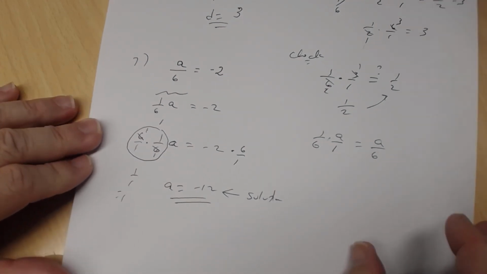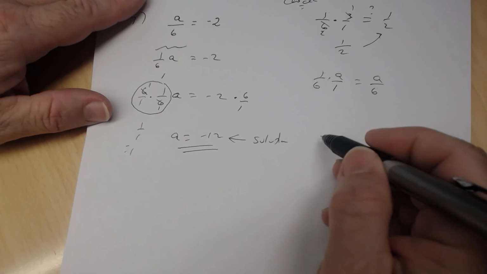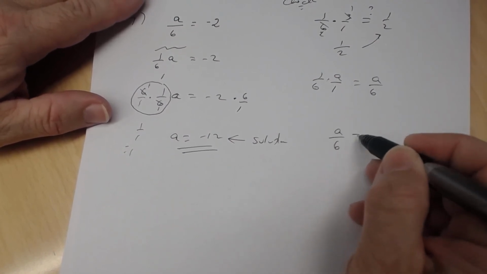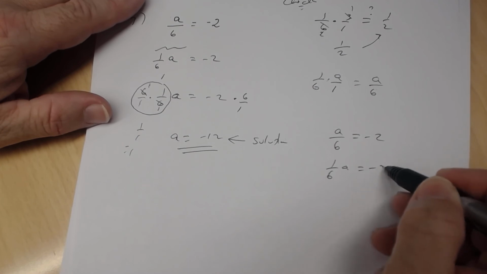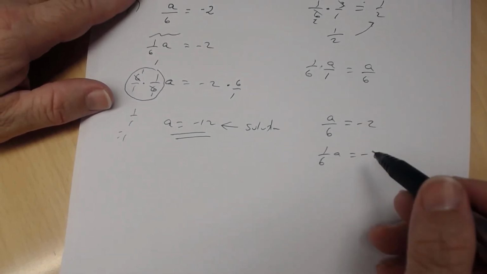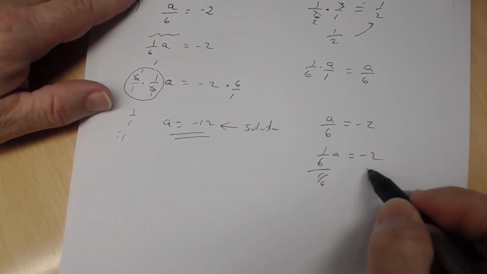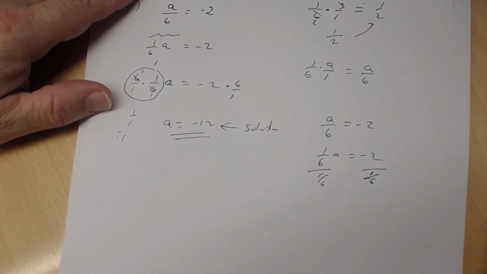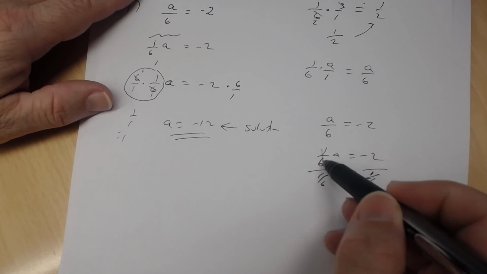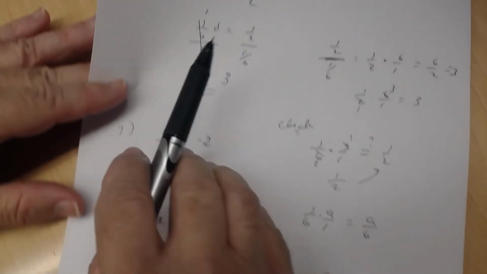Now, in this case, if you wanted to, I'm going to rewrite this. That's 1/6 times a equals negative 2. You could have divided both sides by 1/6. It does not matter, you get the same answer. Because look, 1/6 divided by 1/6 is 1, just like we did here.